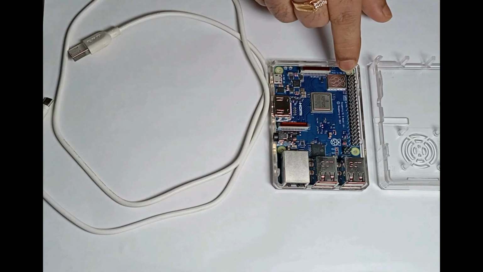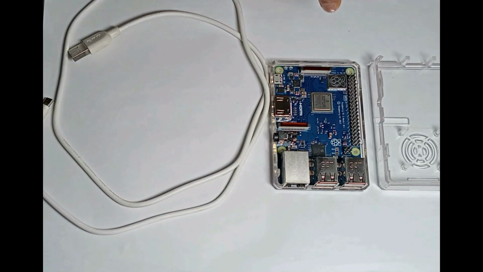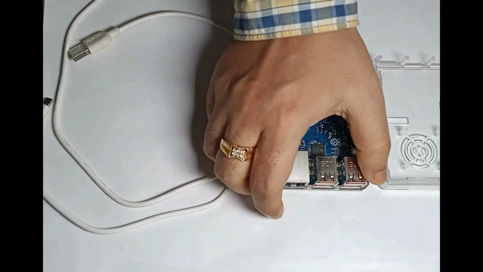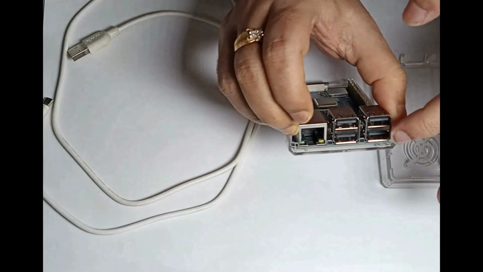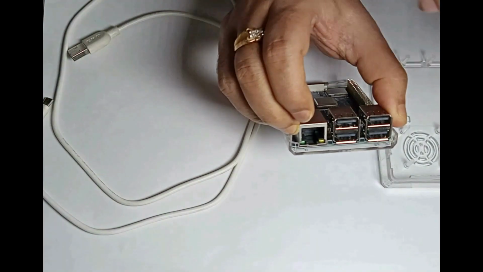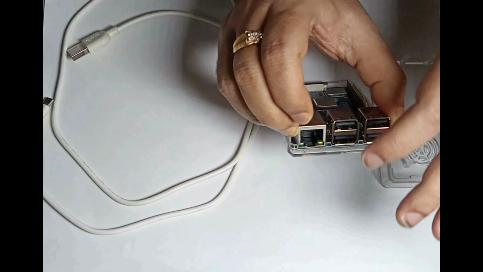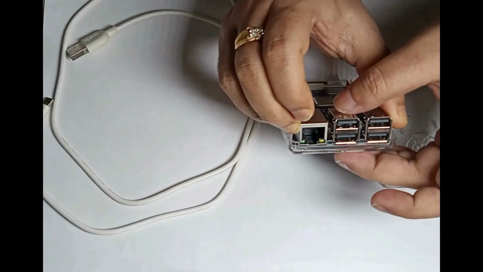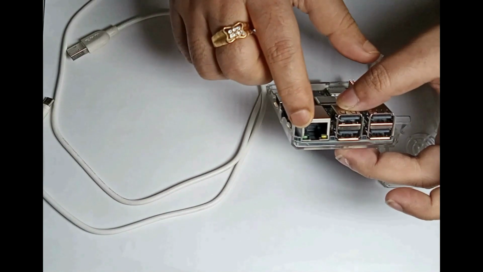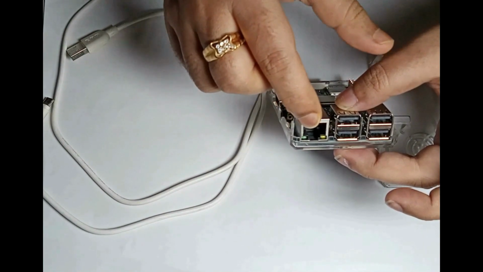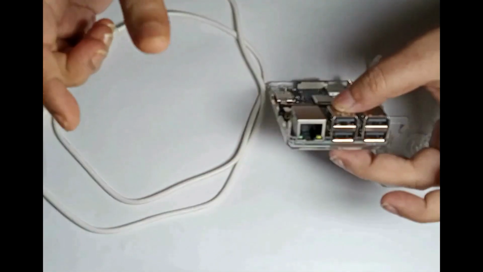This is the Wi-Fi and Bluetooth module. There are 4 USB ports for connecting your keyboard, mouse. This is the Ethernet port for connecting an Ethernet cable to get the internet through Ethernet.